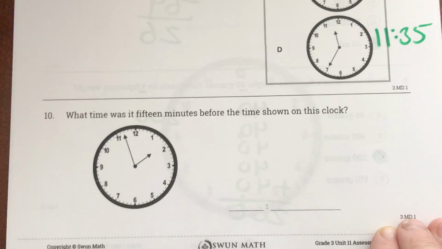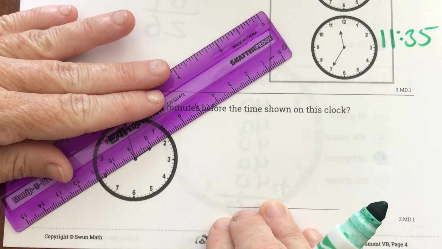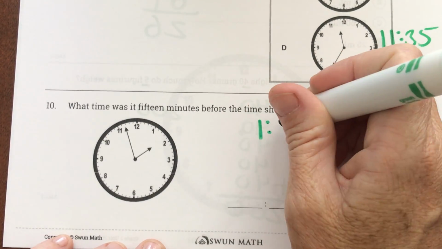Okay, let's look at number 10. What time was it 15 minutes before the time shown on this clock? Okay, so let's first figure out the time on this clock. My hour is not yet at the 2, so the hour is 1.